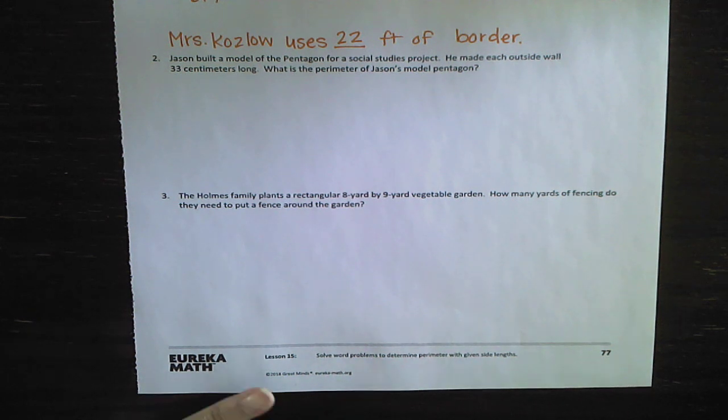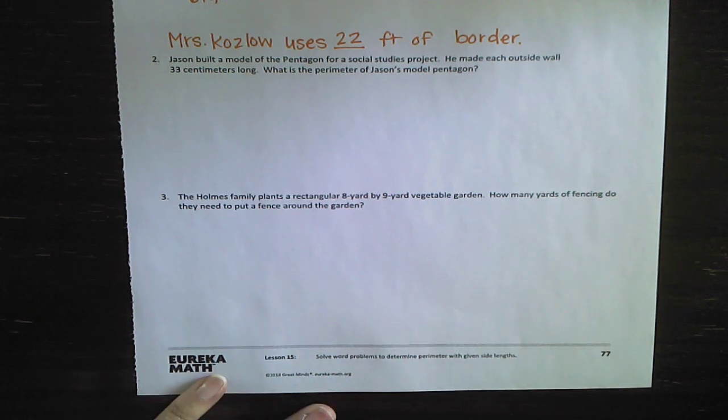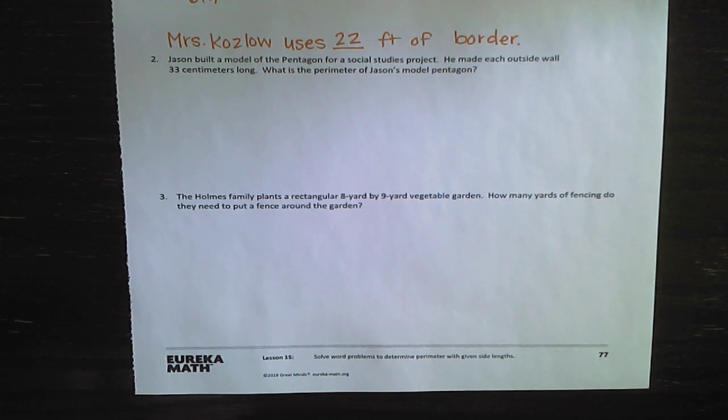Please read with me. Jason built a model of the Pentagon for a social studies project. He made each outside wall 33 centimeters long. What is the perimeter of Jason's model Pentagon? Do you remember how many sides a Pentagon has? Yeah, it has 5 sides.